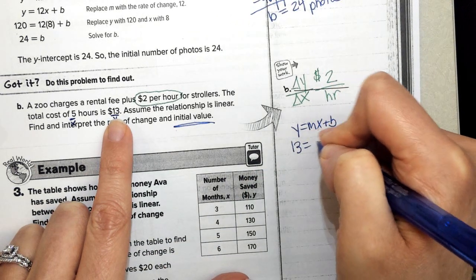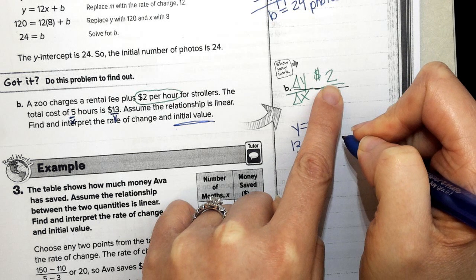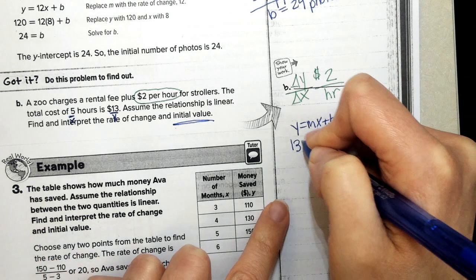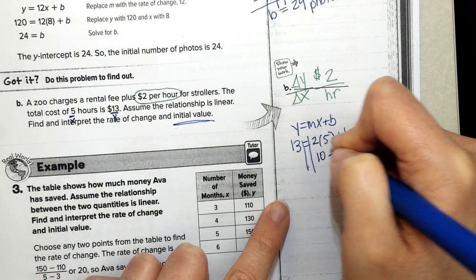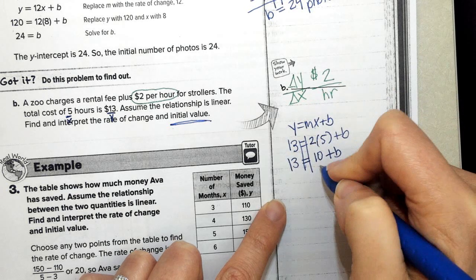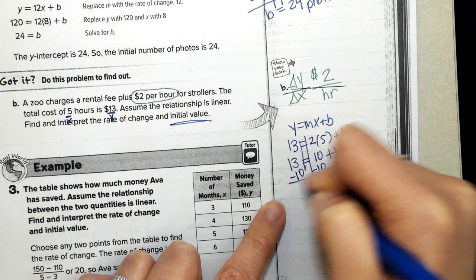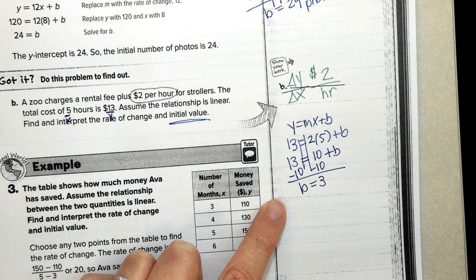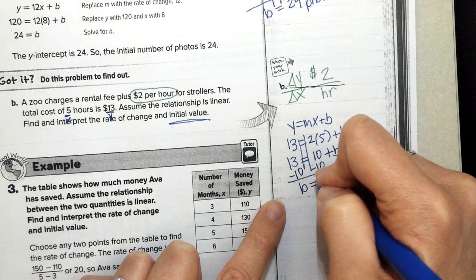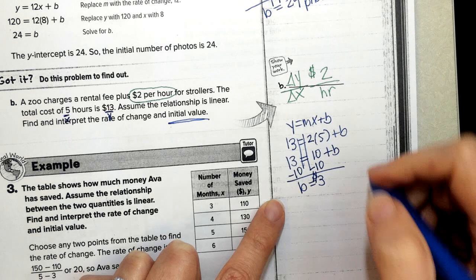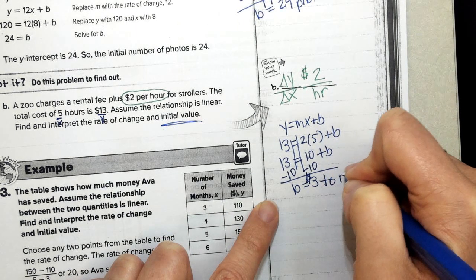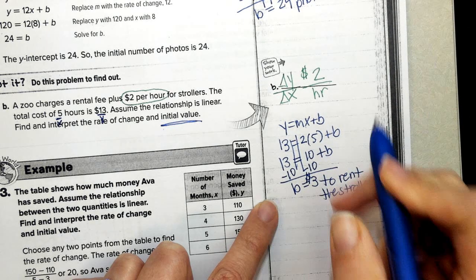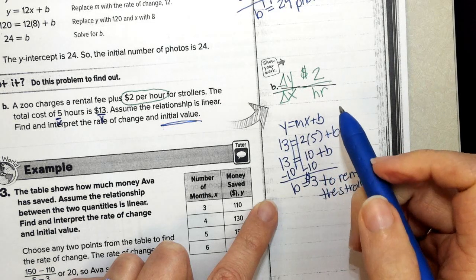So it's 13 is equal to my m, or my rate of change, 2 times my x value of 5 plus b. Let's go ahead and simplify. I have to solve, and I get b is equal to 3. So I know that in this case what we're talking about is the initial fee is $3. That means that's $3 to rent the stroller, and then it's $2 per hour for the stroller.